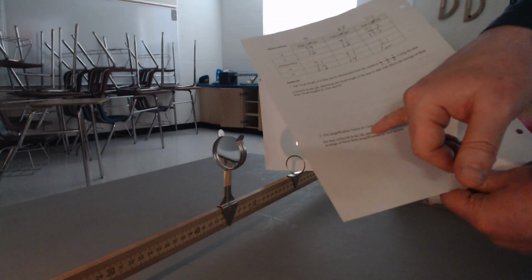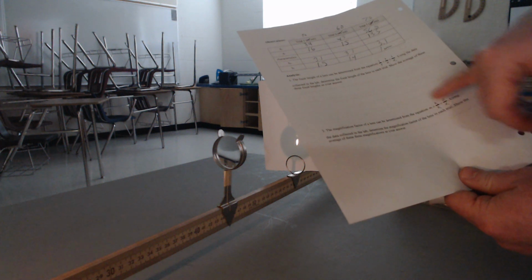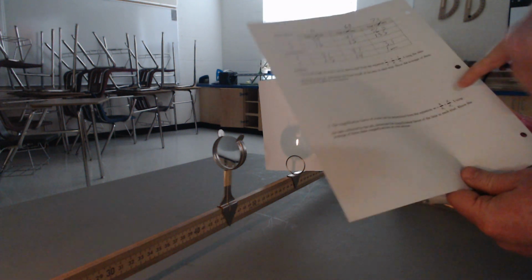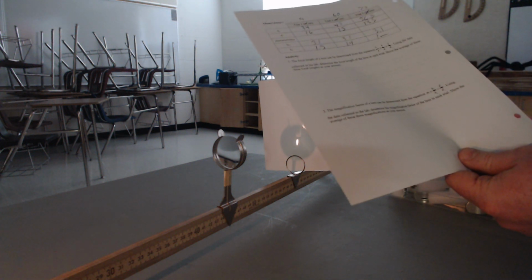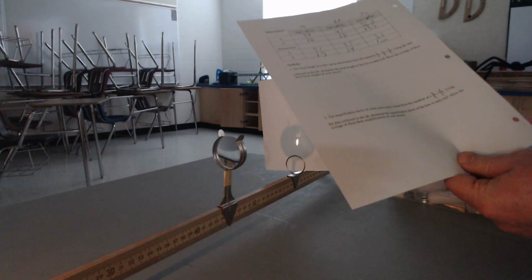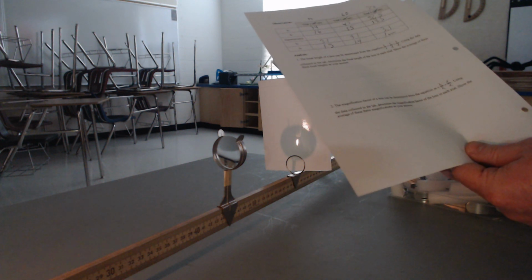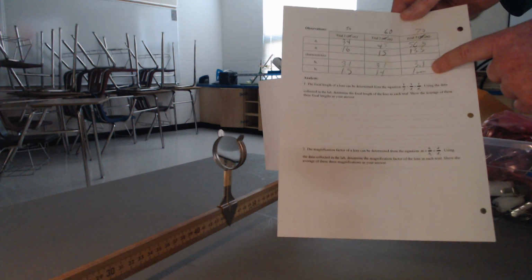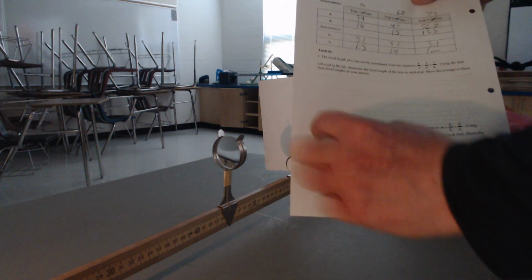Now the magnification factor of the lens can be determined using the equation hi over ho equals minus di over do. Using the data collected in the lab, determine the magnification factor of the lens in each trial. Show the average of these three. So do the magnification calculation for all three trials. Really, I don't need to see all three. You guys are showing me you're smart. Show me the calculation, all steps for one of them. Then show me the answers for all three and show me the average of them, okay?